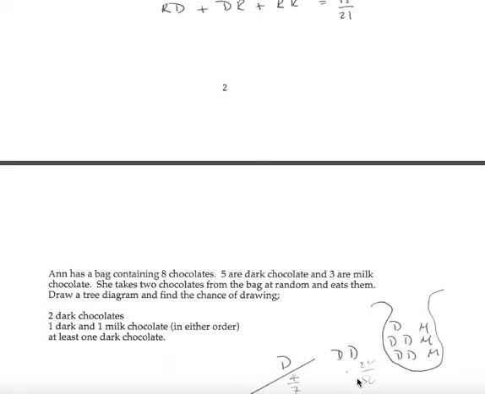Okay, so now we're going to come on to a slightly more complicated tree diagram. Very typical question. You've got a bag with some chocolates in it. 5 are dark and 3 are milk. So this is what my bag of chocolates looks like. Anne takes 2 chocolates from the bag and eats them. So after she's taken her first chocolate, she doesn't put it back in again, she eats it.